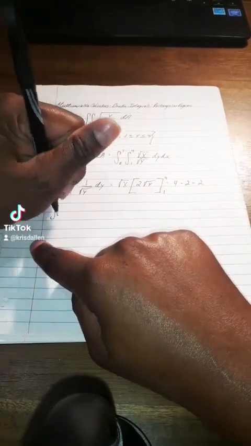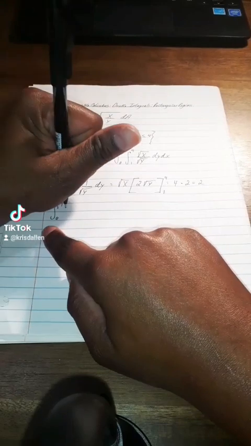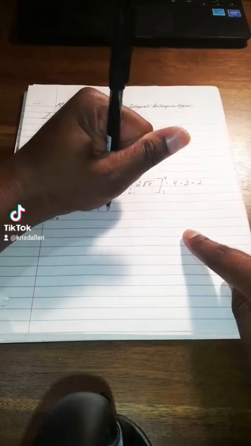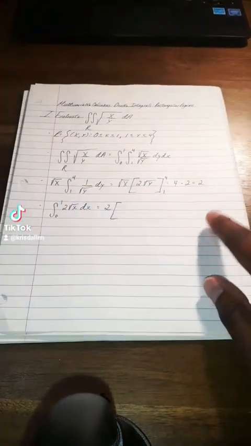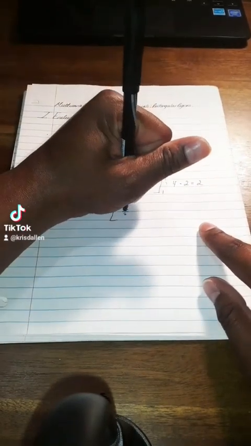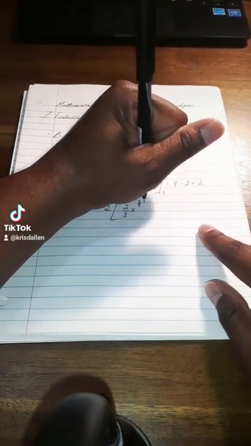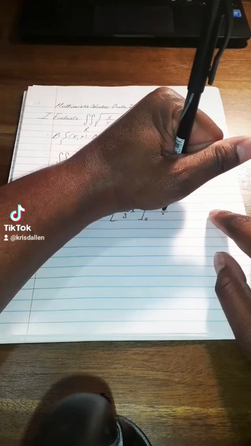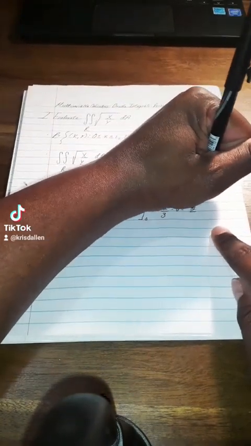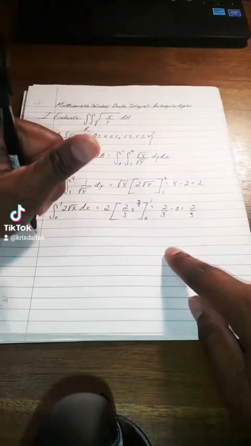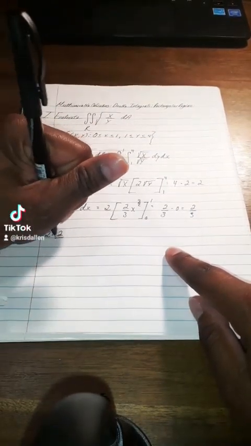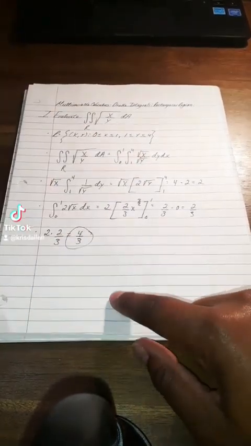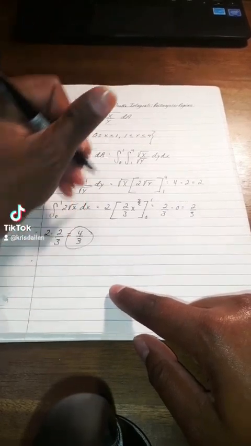And so now what I have is the integral from 0 to 1 of 2 times the square root of x dx. So the 2 is just a constant. Remember that the antiderivative of the square root of x is 2 over 3 x raised to the 3 over 2. And then this is going to be evaluated from 0 to 1. So we're going to get 2 over 3 minus 0, which is 2 over 3. I then multiply that by the constant that was pulled out front. So that's 2 times 2 over 3, which is 4 over 3, which is the answer to the double integral for the first order.